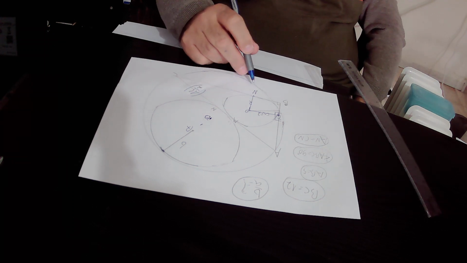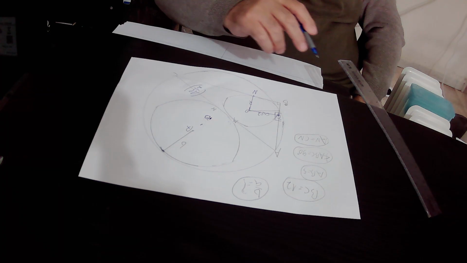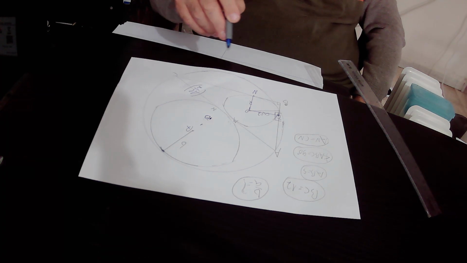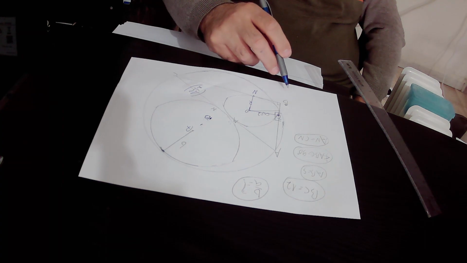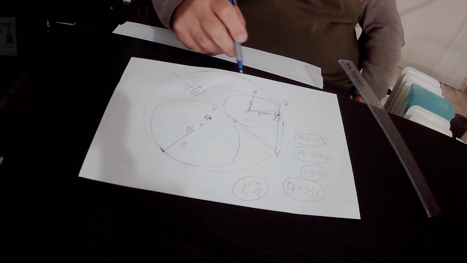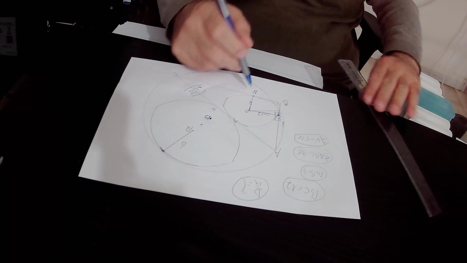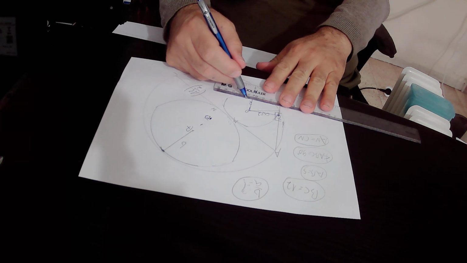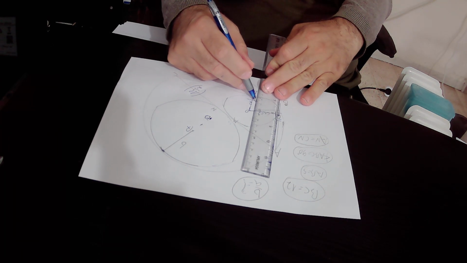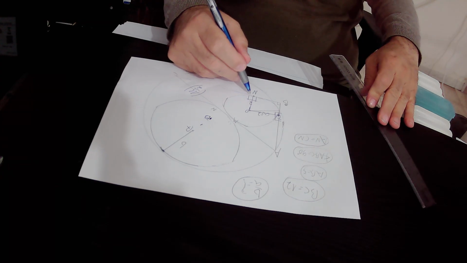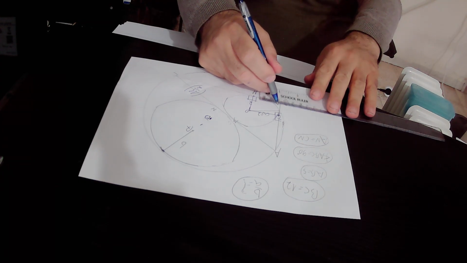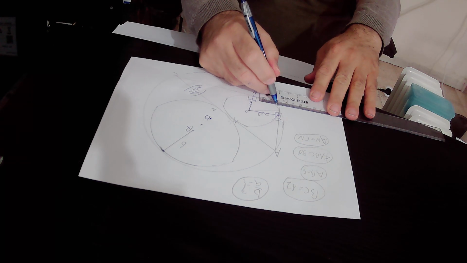The radius PN is drawn to point N, that is the point of tendency of tangent BC with this circle, and therefore tangent BC will be perpendicular to the radius NP. That is to say, this angle equals 90 degrees, and this angle also equals 90 degrees. Angle ABC also equals 90 degrees, of course.